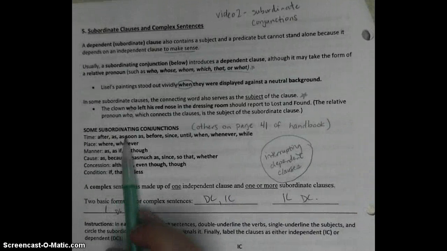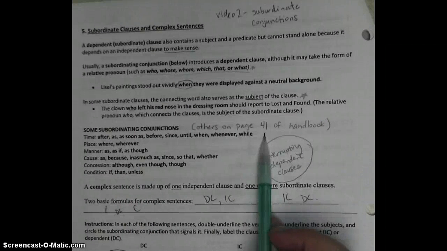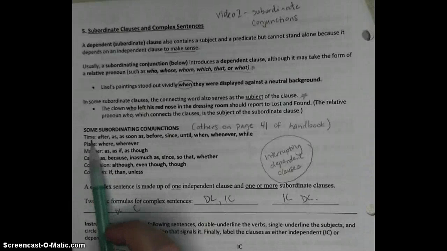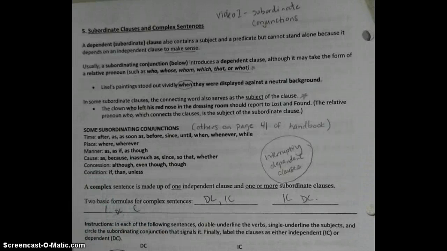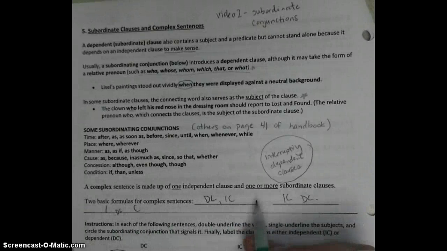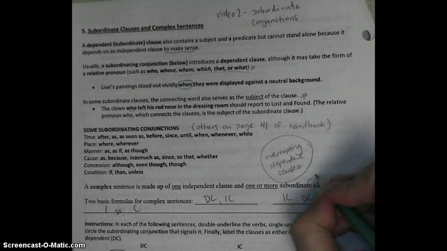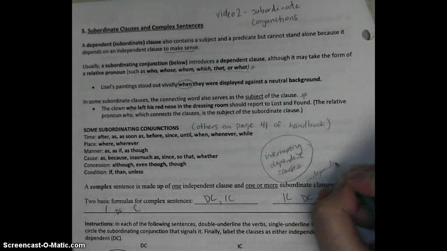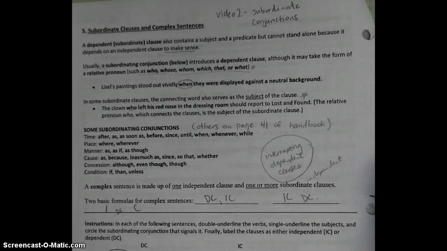Here are some subordinating conjunctions. Page 41 of your overall language study handbook has a few more. These are broken down into different categories. Lastly, we can put together a complex sentence with a couple formulas that might help us out. A complex sentence is made up of one independent clause and one or more subordinate or dependent clauses, as we've just been learning about how to create a dependent clause.